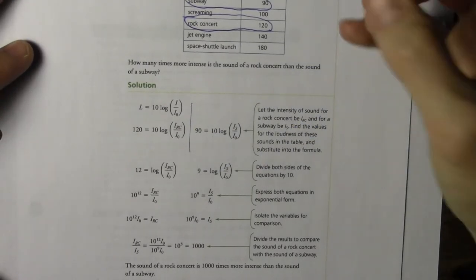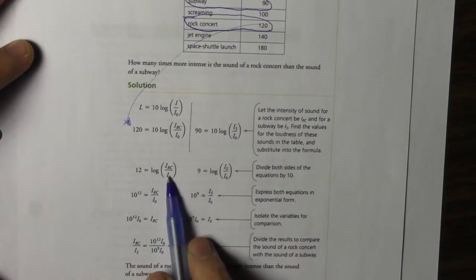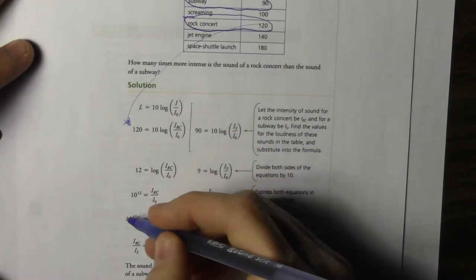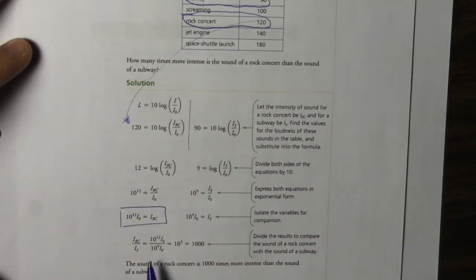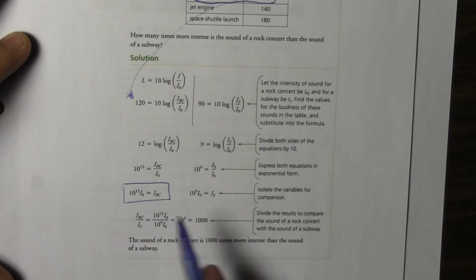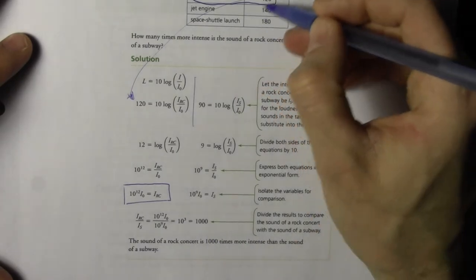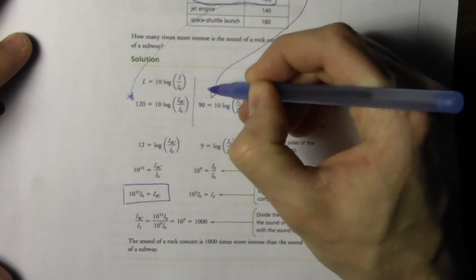You divide them. So if we take that 120 and we plug it in for L, okay, we end up with this solution here, okay? And we have two unknowns. The reason why that's okay is because when we divide, those unknowns, the initial I naughts, are going to be canceled. Okay, so we do the same thing with 90. We take this value and plug it in here.